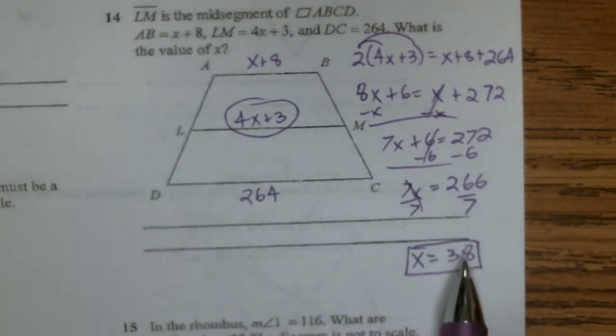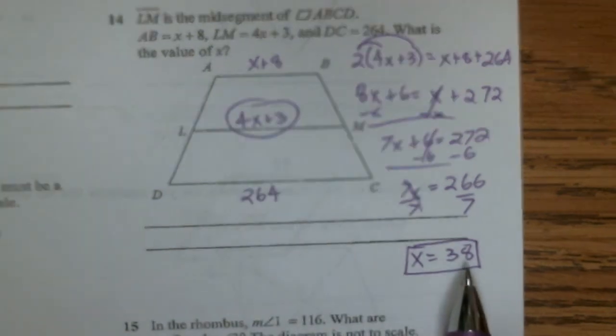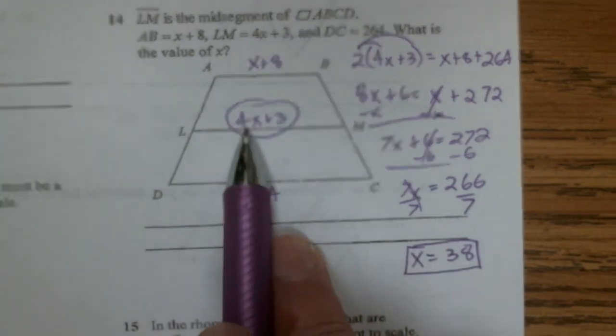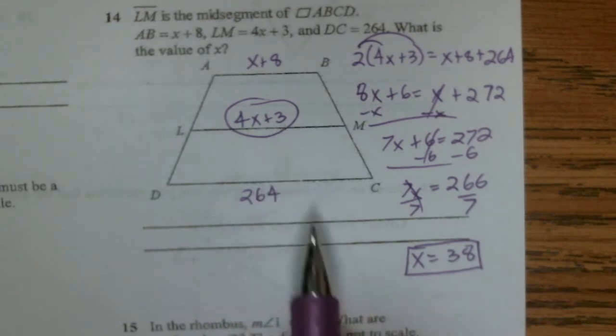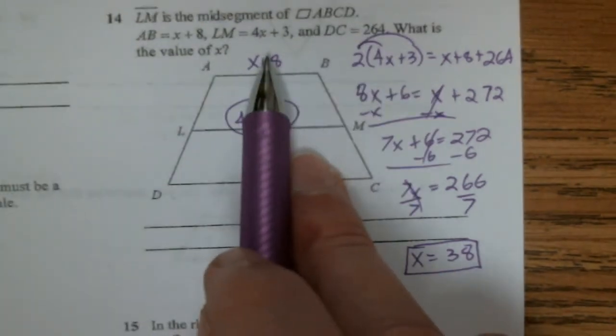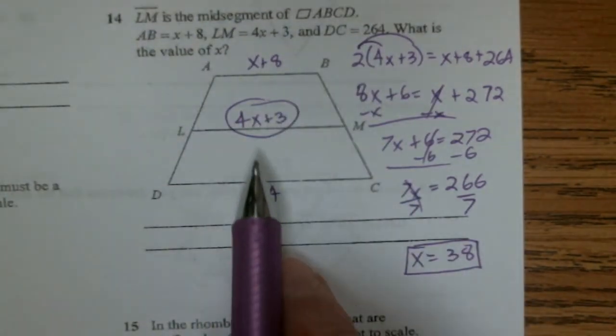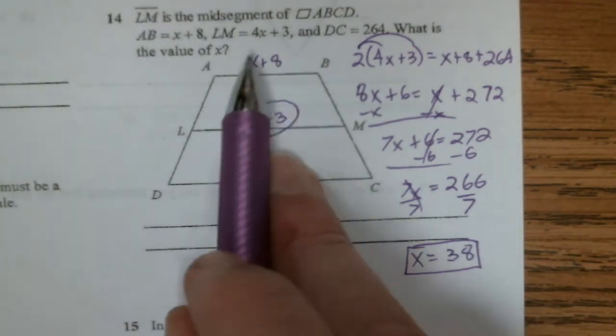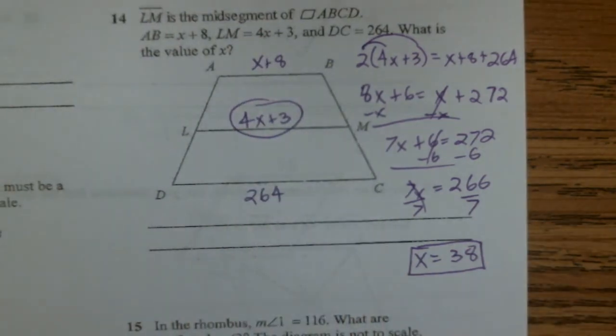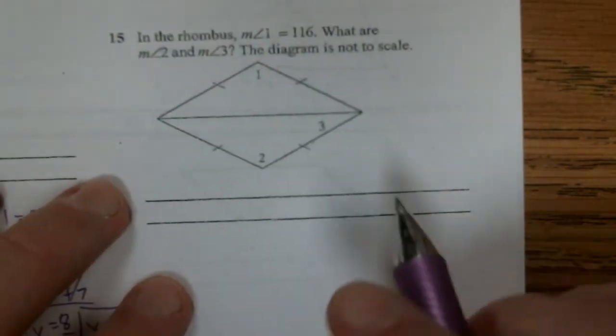Now, for the sake of time, I'm not going to plug this back in on the video, but you need to take this, plug it back in for x, get a number for the midsegment, plug this back in here, get a number for that base, add the two bases together, and make sure this number is equal to 1/2 the sum of these two numbers. Always check your work.